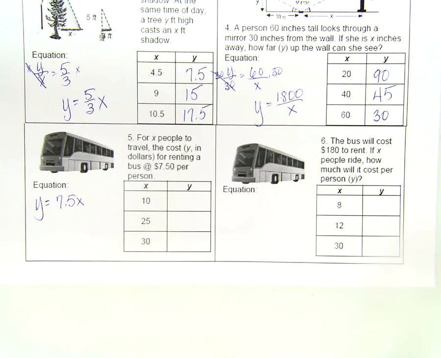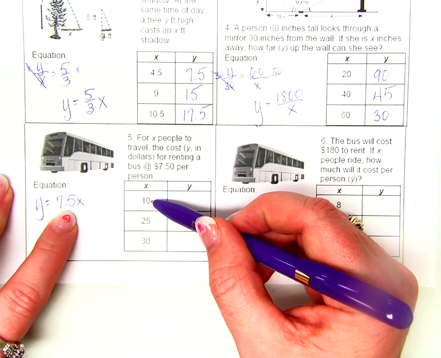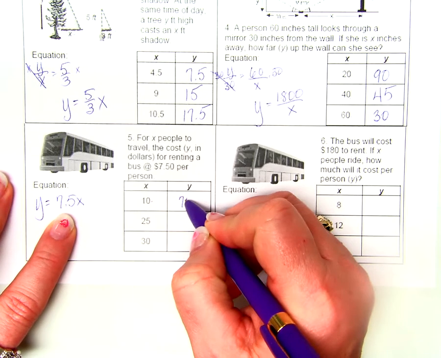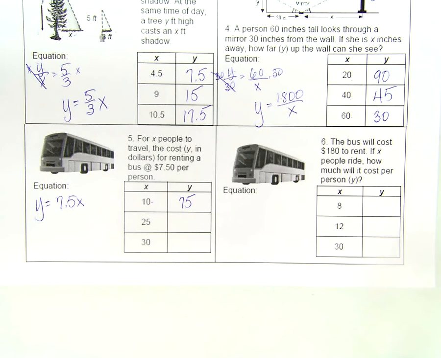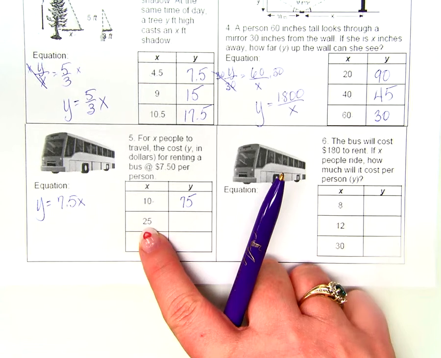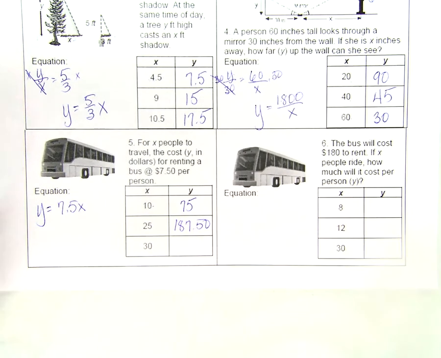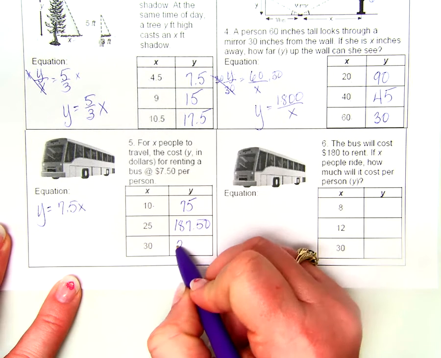Okay. So what if we're having 10 people? What if x is 10? 75. You did that without your calculator? That's so amazing. What about if x is 25? What if we're taking 25 people? And what if we're taking 30 people?